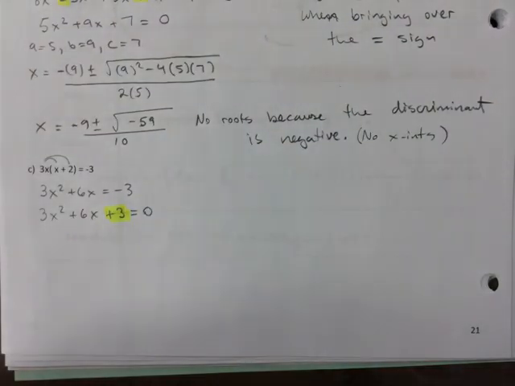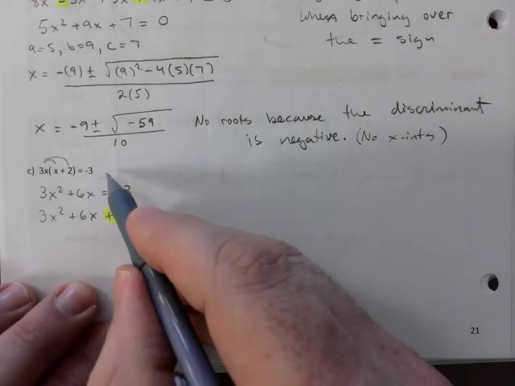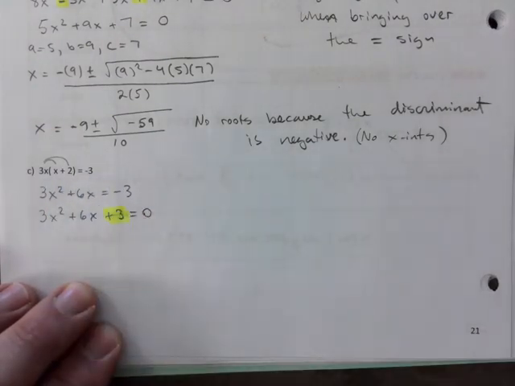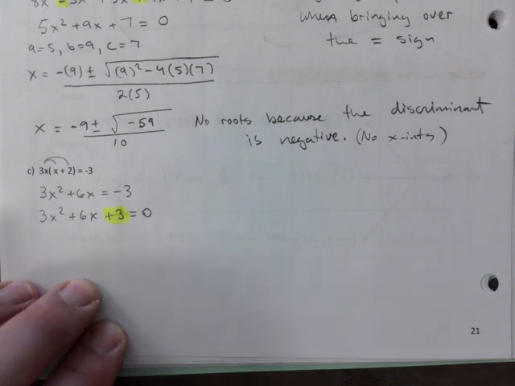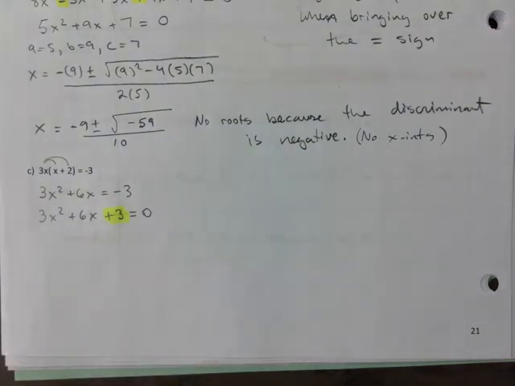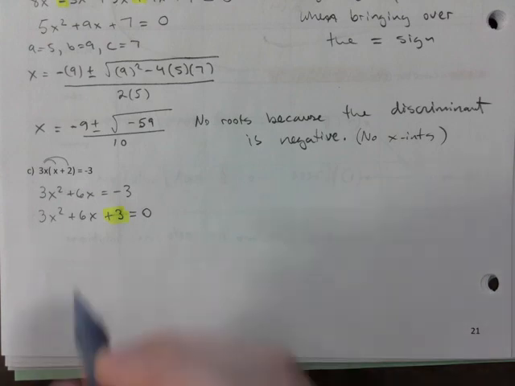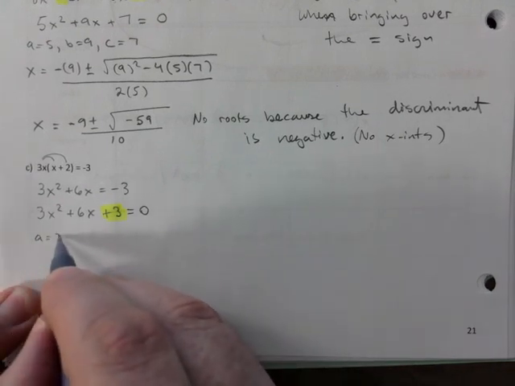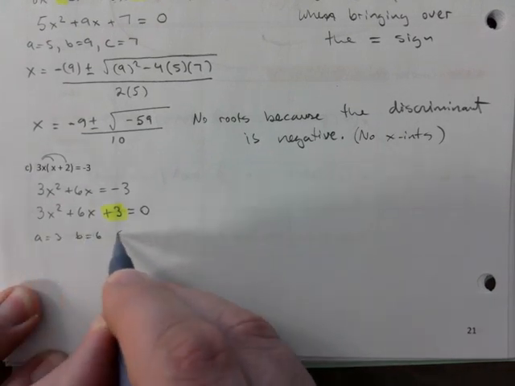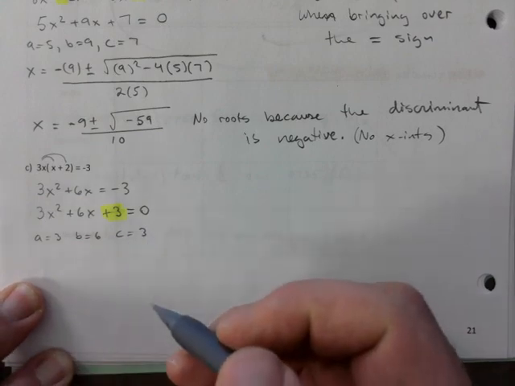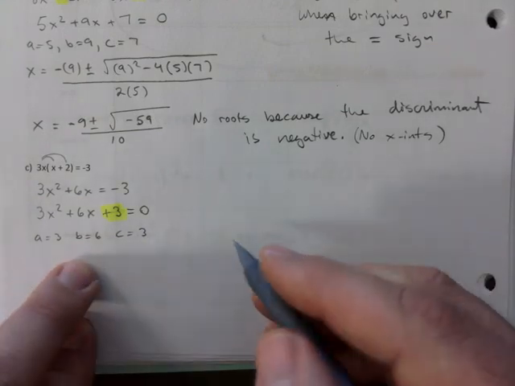Can I just say something? If there's ever a y anywhere, if there's a y, they all turn to 0, right? Because when you're finding the x-intercept, y is equal to 0. So you can just basically ignore them. Okay? Or just plug in a 0 and then you got rid of them. So now a is equal to 3, b is equal to 6. I will do this a little faster and then I'll let you practice some on your own today.